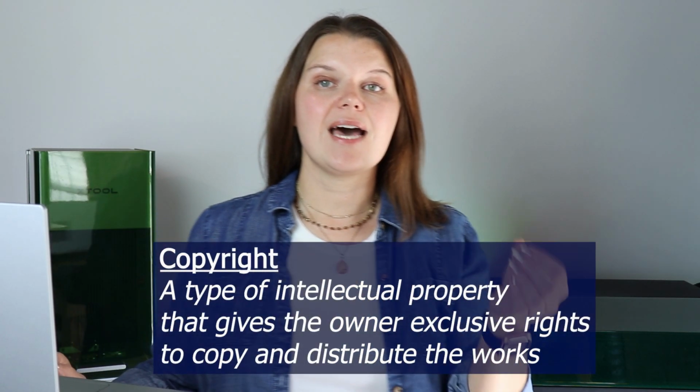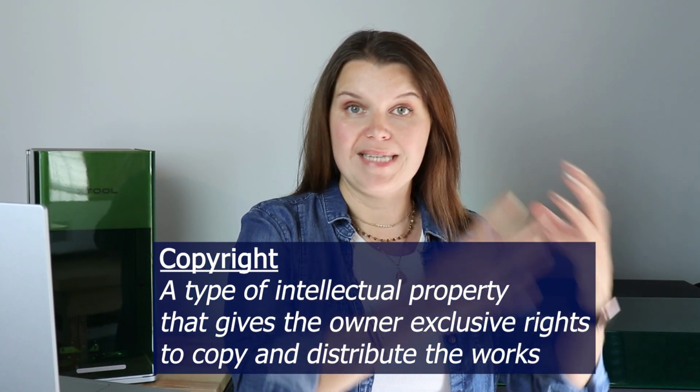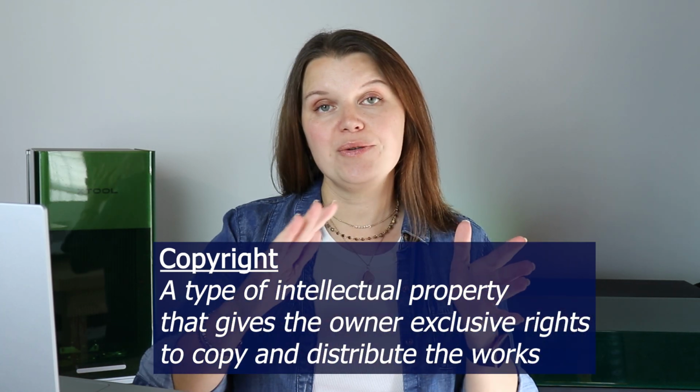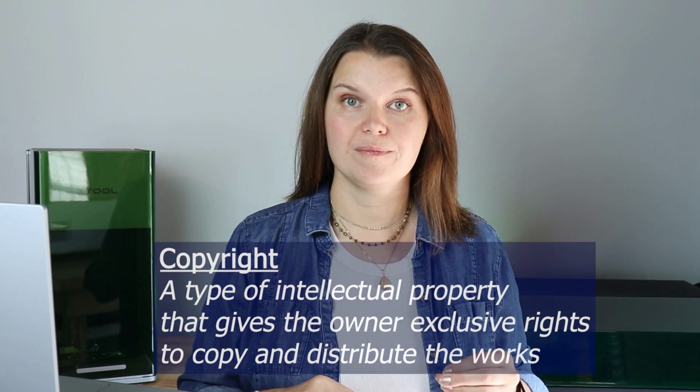So let's start really basic here. What is the definition of copyright? Copyright is a type of intellectual property where the owner, the original designer who made it, has exclusive rights to copy, display, and distribute that piece of work.